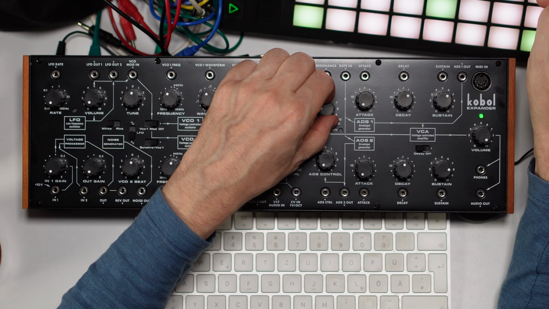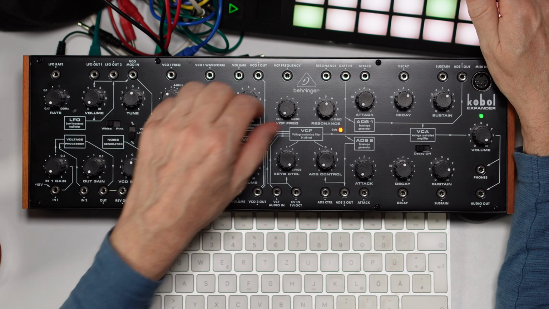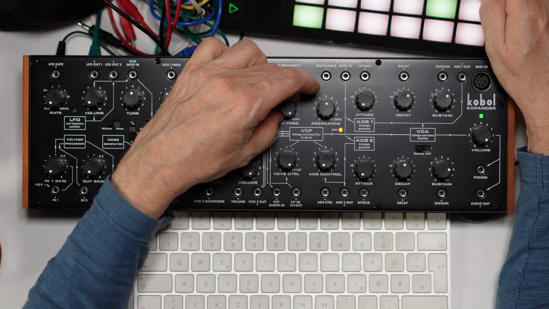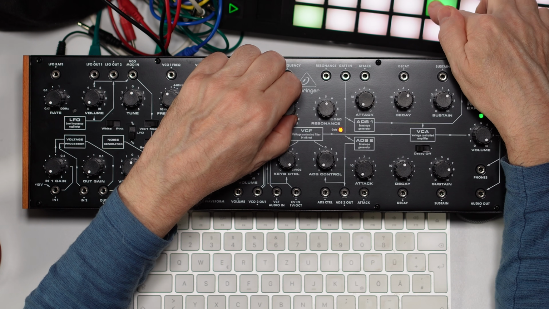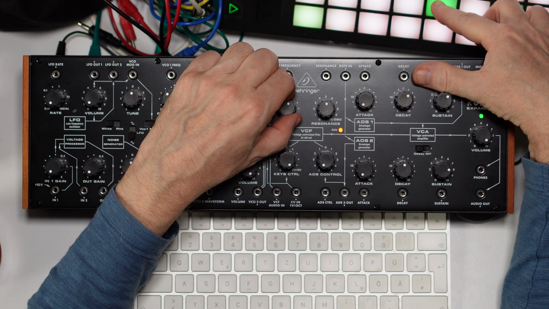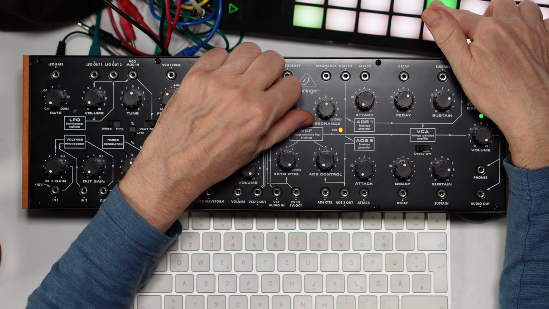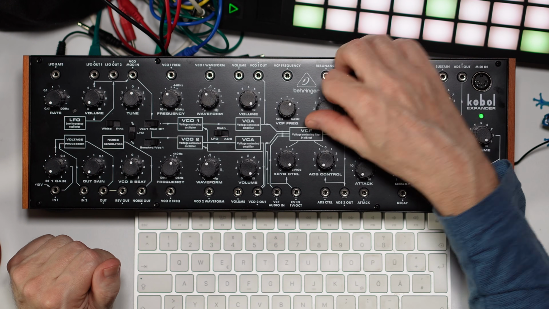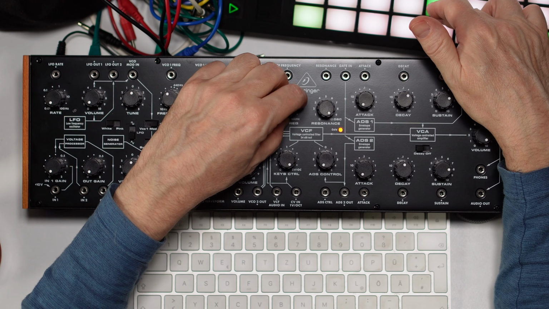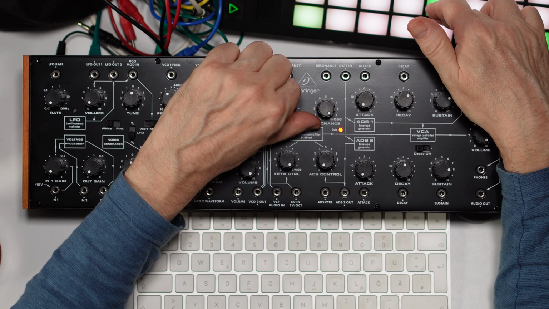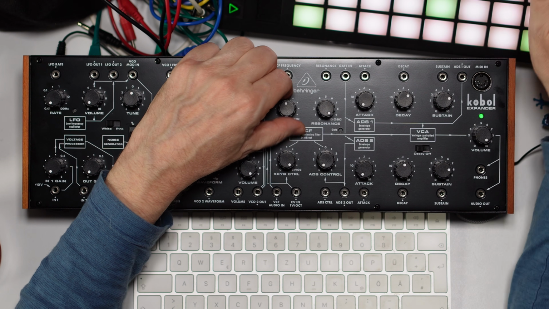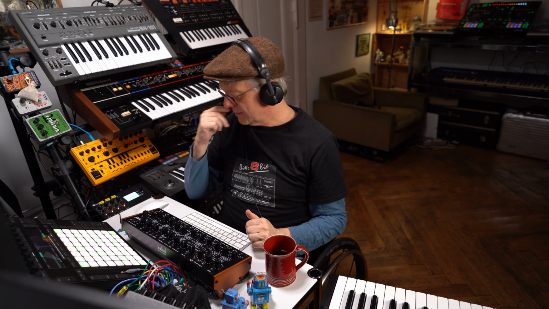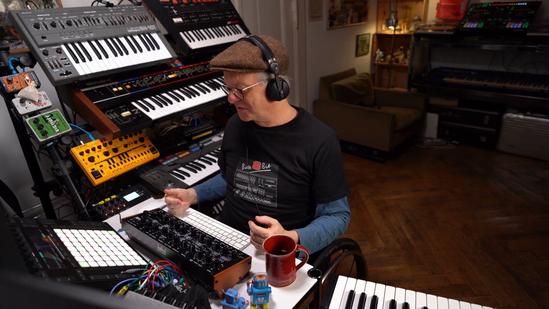Let's check it out with half of the resonance, and with full resonance. So here we see that it's capable of a very nice self-oscillation in any case.